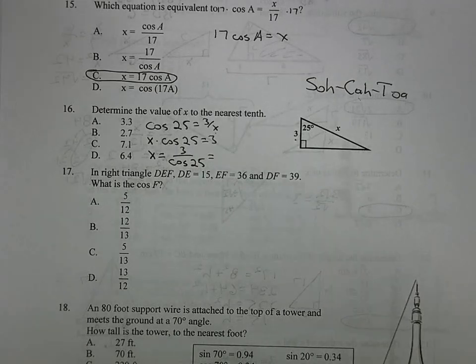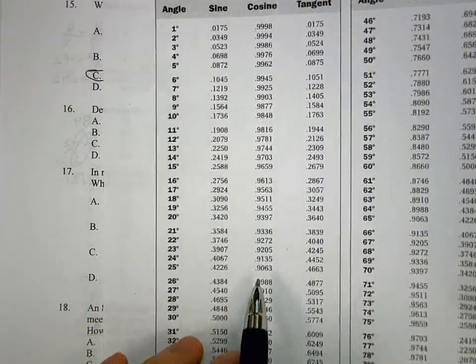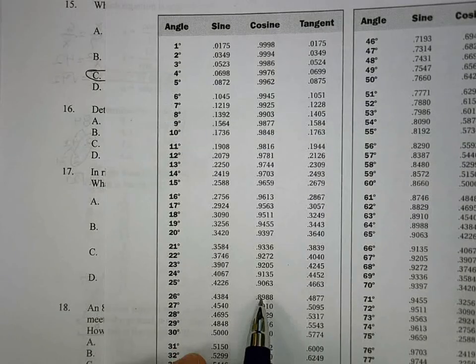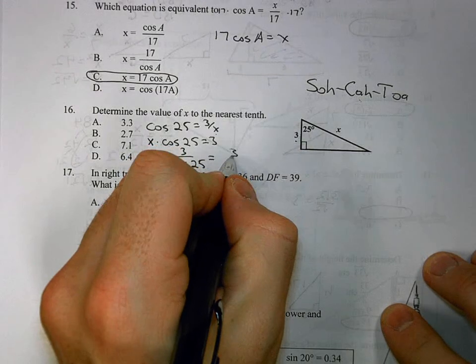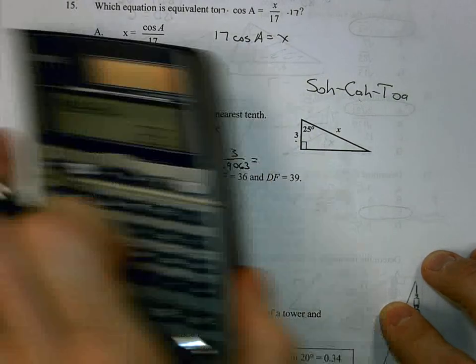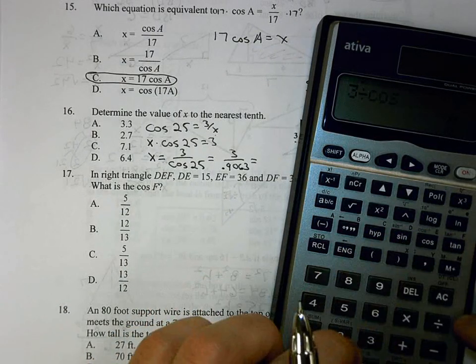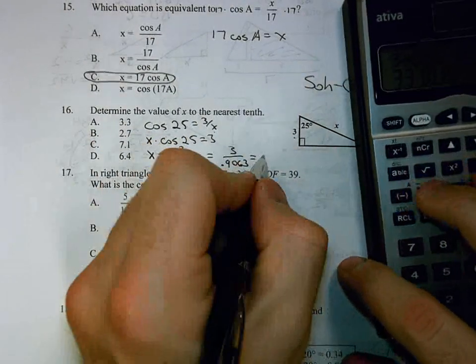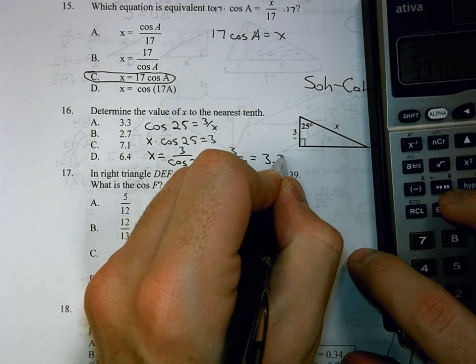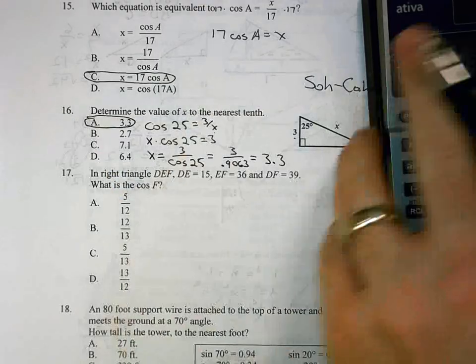Cosine of 25 is 0.9063. So we could do 3 divided by 0.9063, or if you have a calculator, you can just do the cosine button. That also works. So 3 divided by cosine of 25. We get it's about 3.31. We can call it 3.3. So A would be our answer.